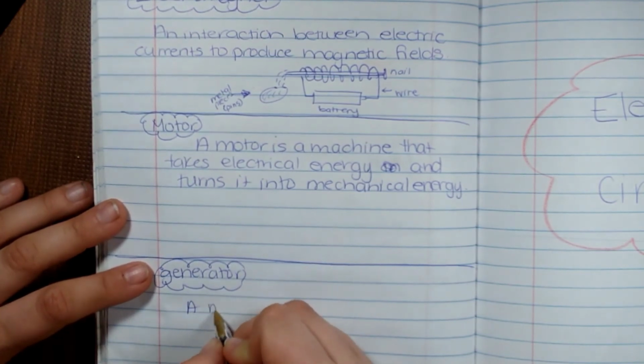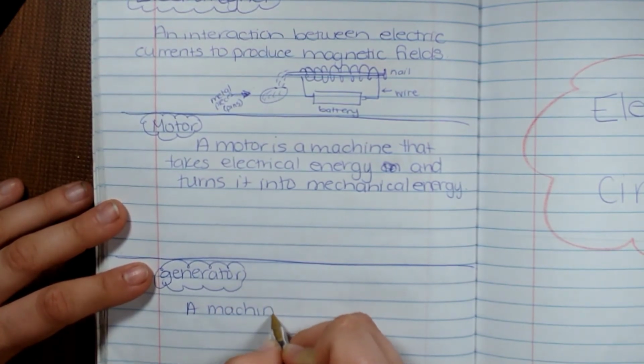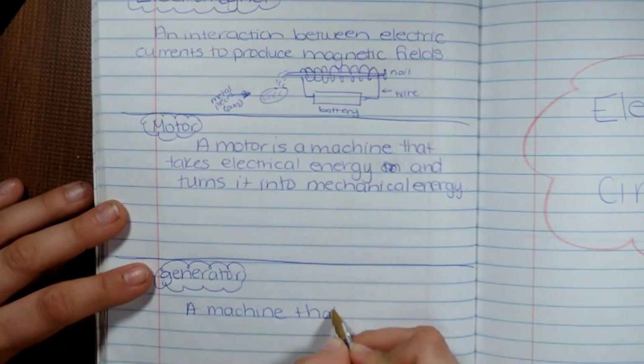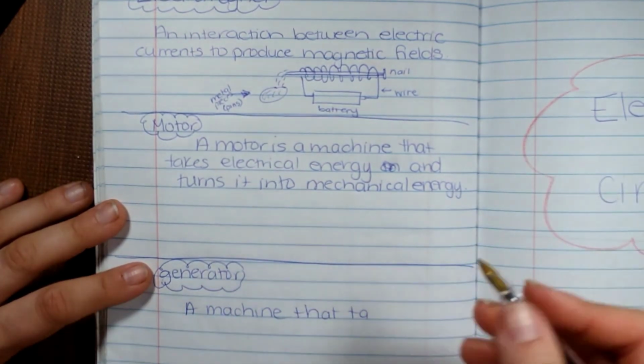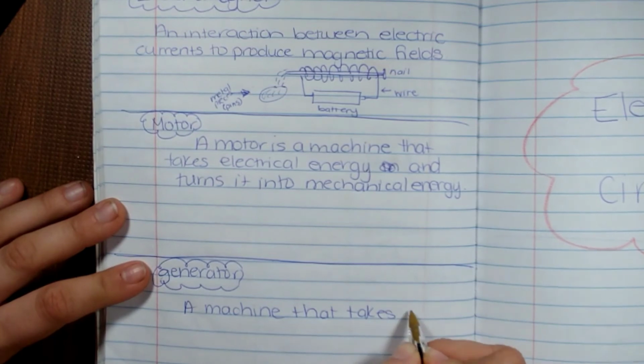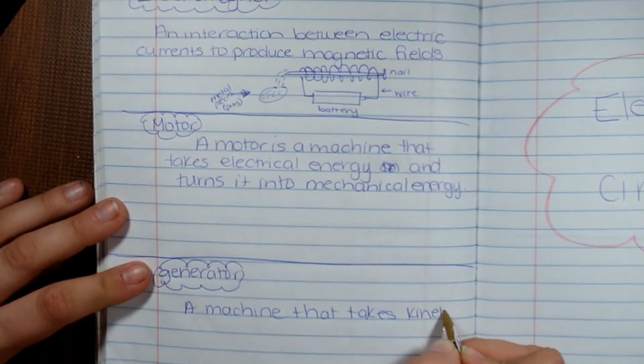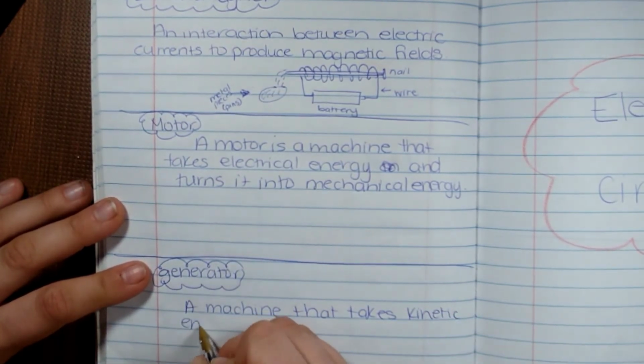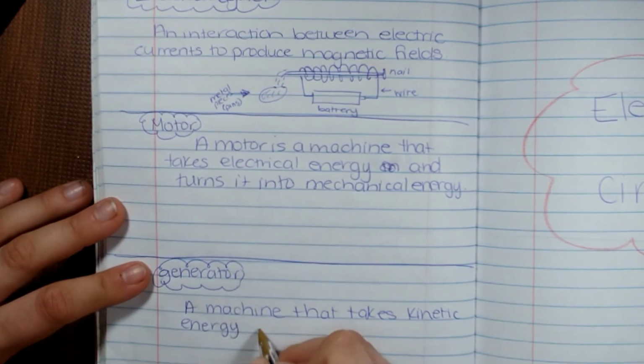So this is a machine that takes kinetic energy. That's why you see the engine moving. It takes kinetic energy and turns it into electrical energy.